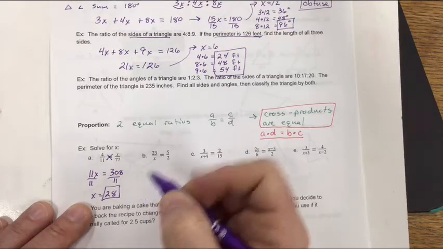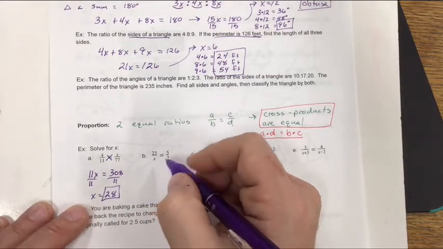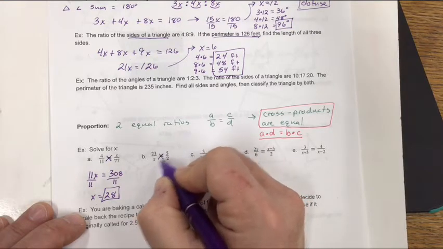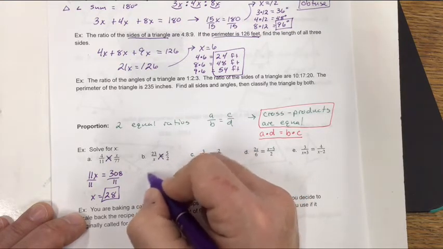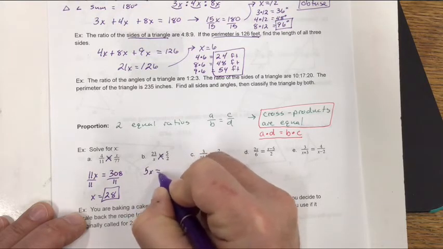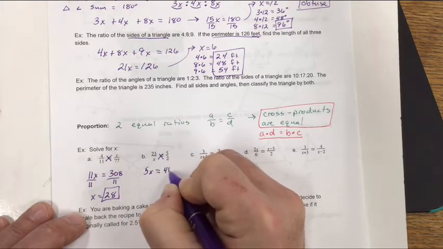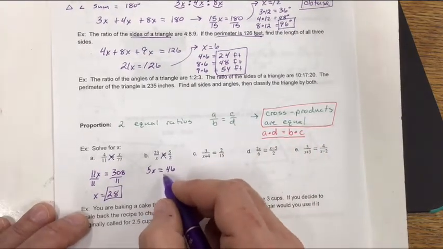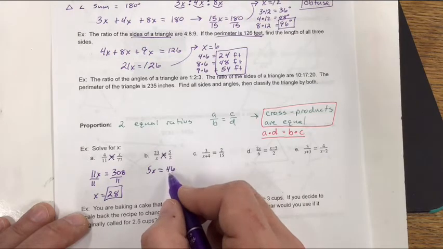Okay? Same idea over here, part B. We cross multiply. I usually just put my x variable term on the left, so x times 5 goes first, that's 5x, equals 2 times 23, which is 46. And you'll notice this time we actually get a decimal. That's okay. On some of these problems with proportions, we will get decimals.